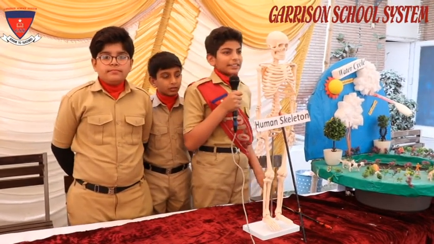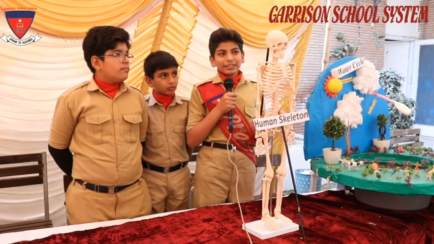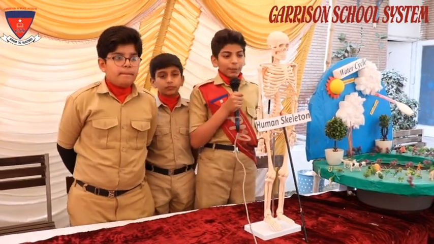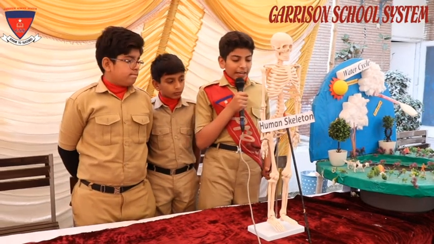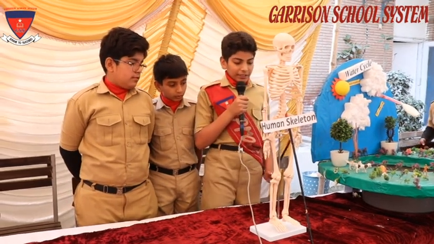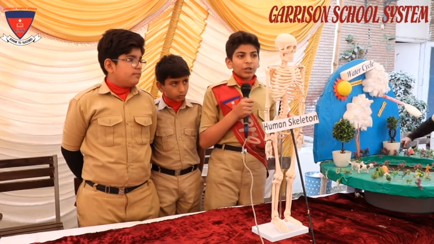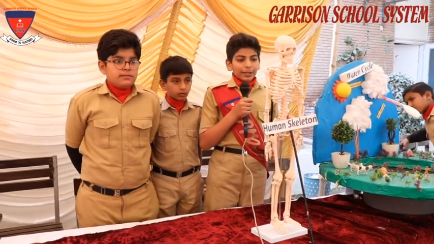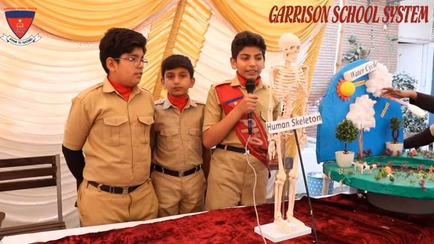This is the human skeletal system. This is the skull. It protects our brain. These are bones which provide the framework to the body. The longest bone present in our human body is the femur, present in our legs. The smallest bone present in our body is called the stapes. Ribs protect our lungs and heart.